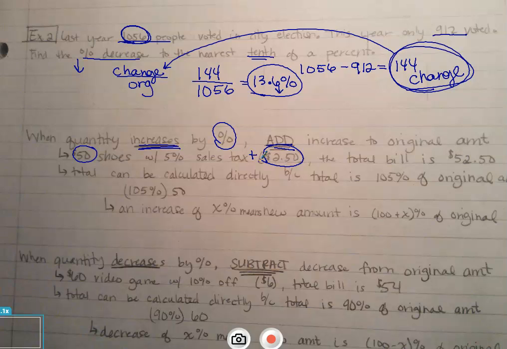Now the other thing, it's kind of a shortcut. The total can be calculated directly because the total is 105% of the original. It's 105% because the 100% is the cost of the item, and the 5% was the tax on the item.